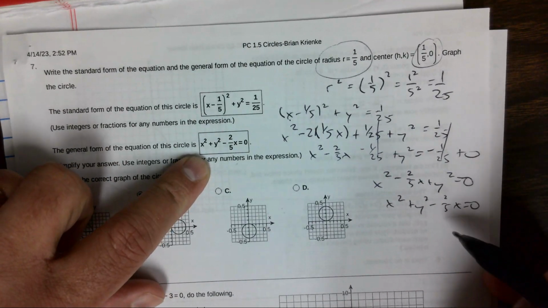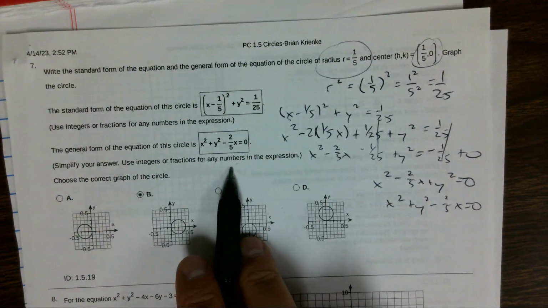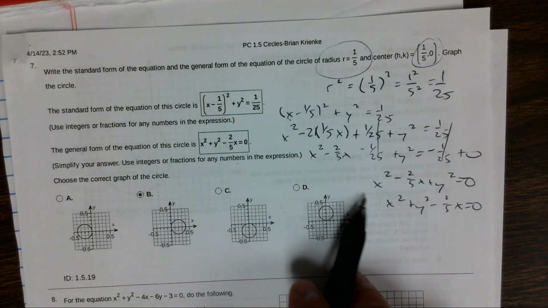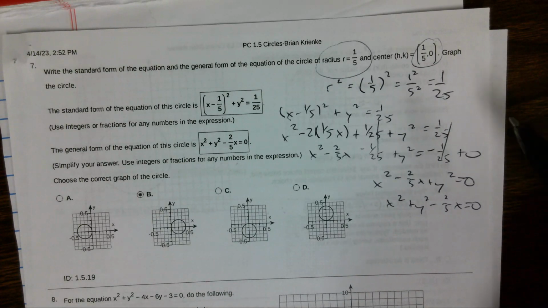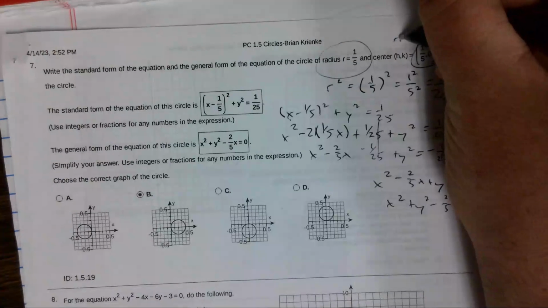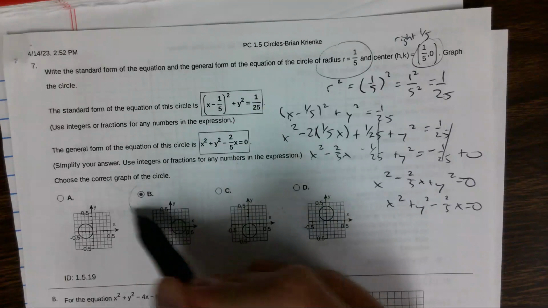It could be either way. I guess on the example paper, they wanted it with the y squared and x squared in front. But yeah, those are technically equivalent. Then they just want you to graph it. And if it's 1/5 comma 0, that means you went right 1/5. And so that's going to be this one.